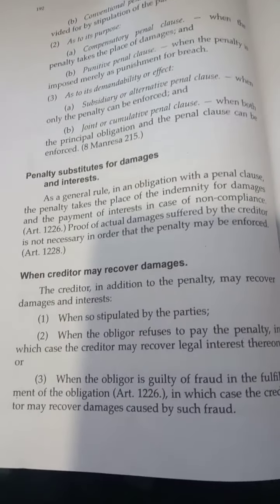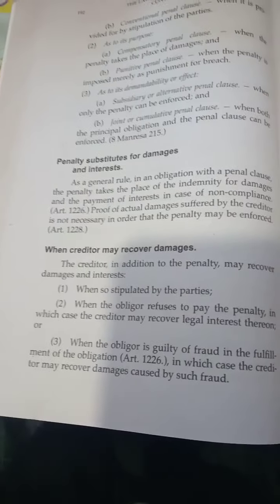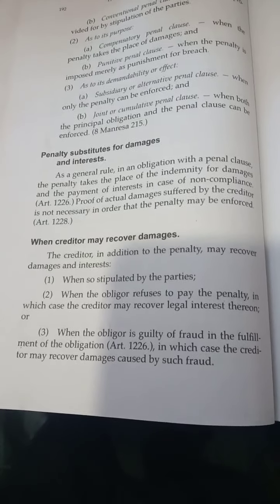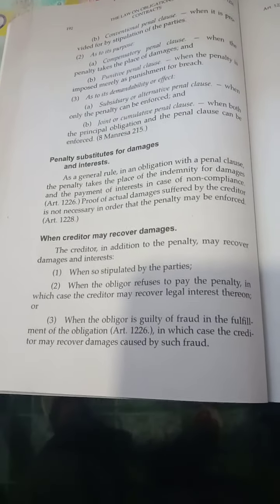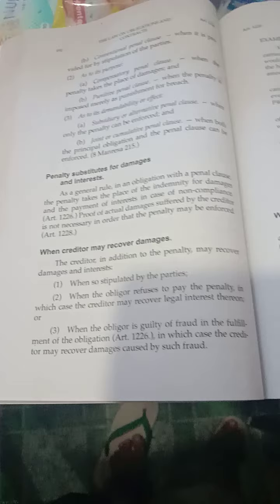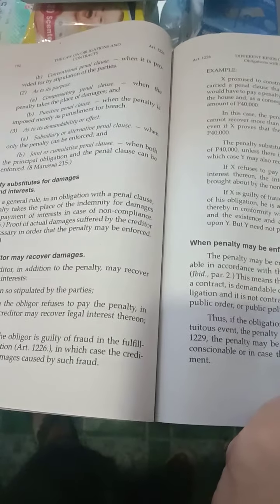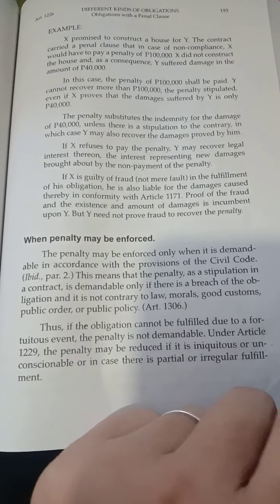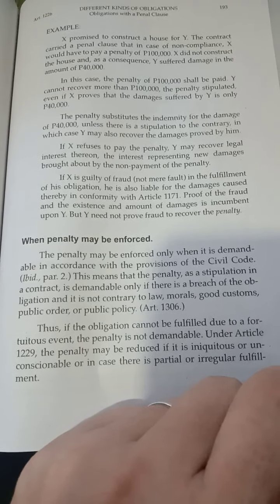Pwede pa rin makarecover daw ng damages kahit may penal clause. Ito yung mga requirements. Kung titingnan itong number 2 at 3, yun ay usually grounds also to recover moral damages. Hindi mo kinikilala yung right ng tao, or exemplary damages, and you are also guilty of fraud in the fulfillment of the obligation.